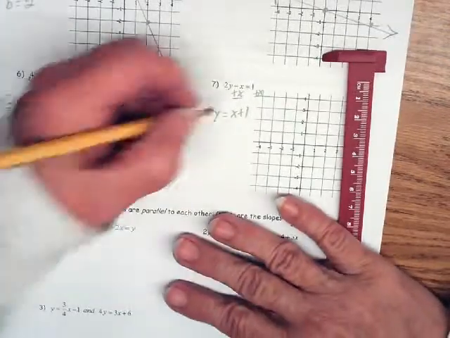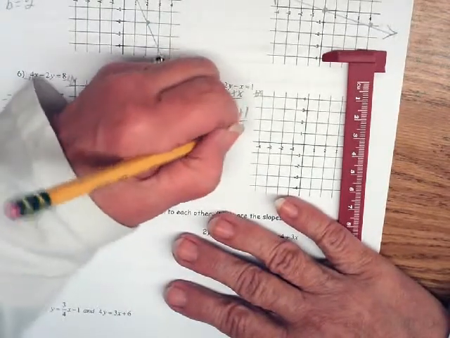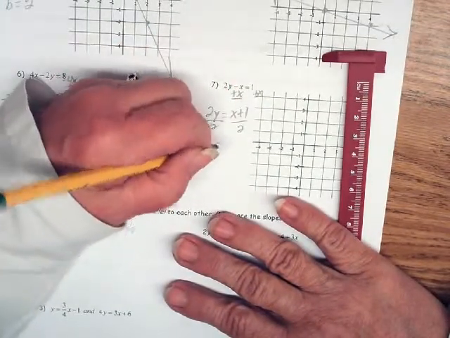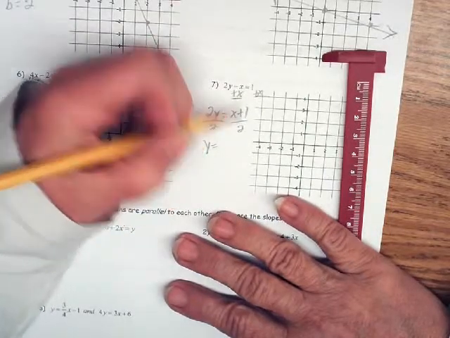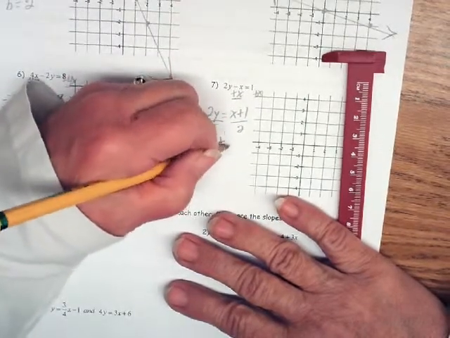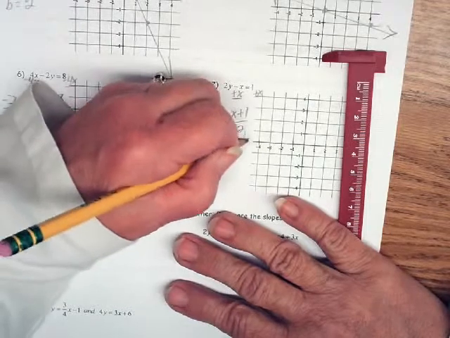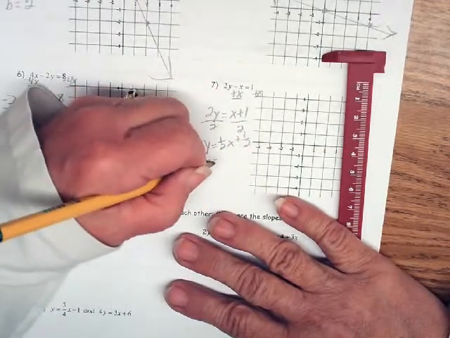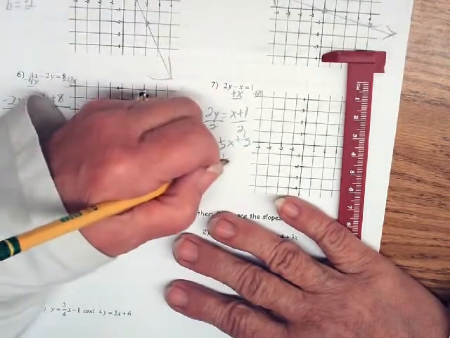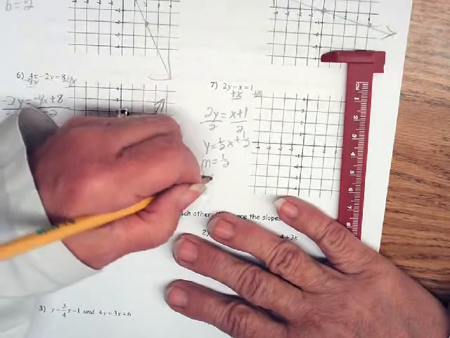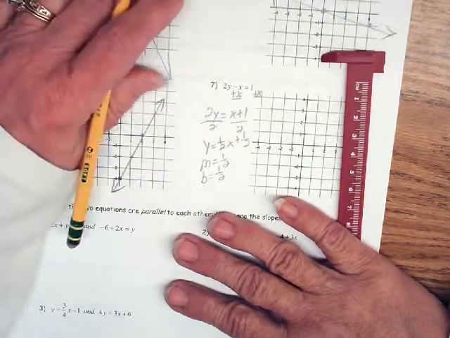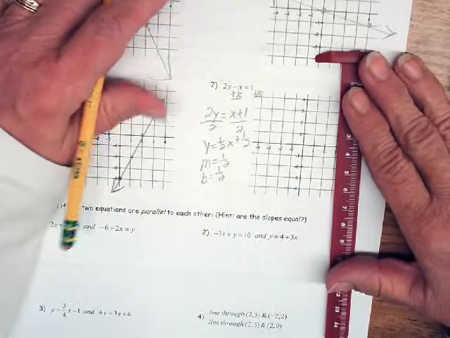Again, the next thing we need to do is divide by 2. y equals 1x divided by 2, so that's 1/2 x plus 1/2, which means that the slope is 1/2, and the y-intercept also happens to be 1/2 this time.